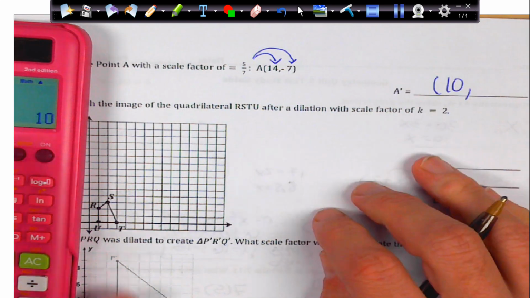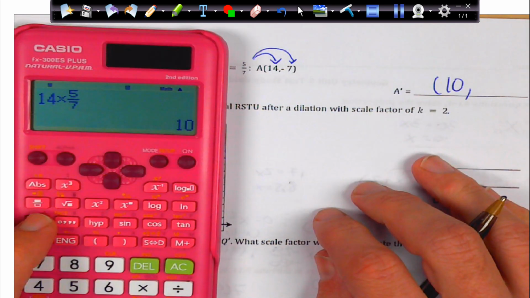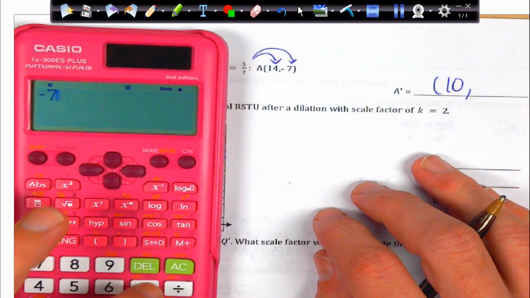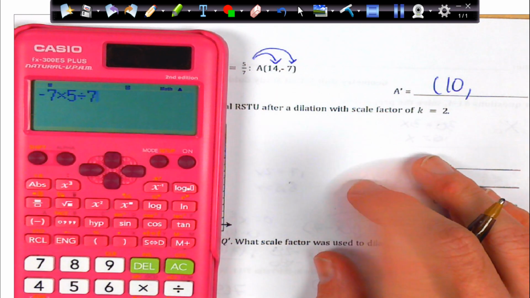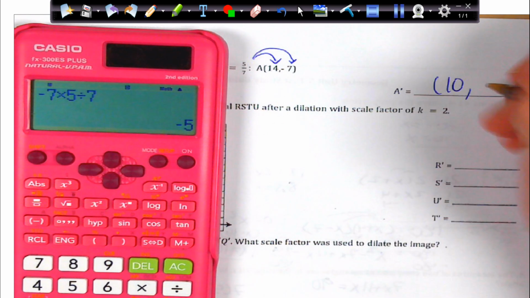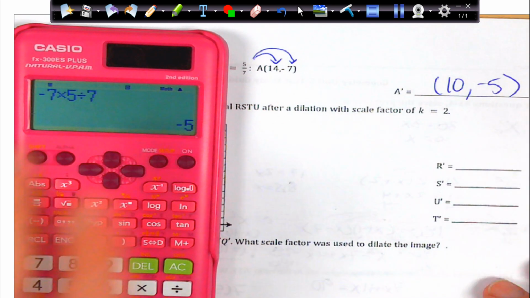Or another way to do it, if you don't have this type of calculator, you can take -7 and just multiply by 5 and divide by 7. Right, that's the same thing. Multiplying by the top number, divide by the bottom number, and that one gives you -5. So pretty simple. Just multiply.